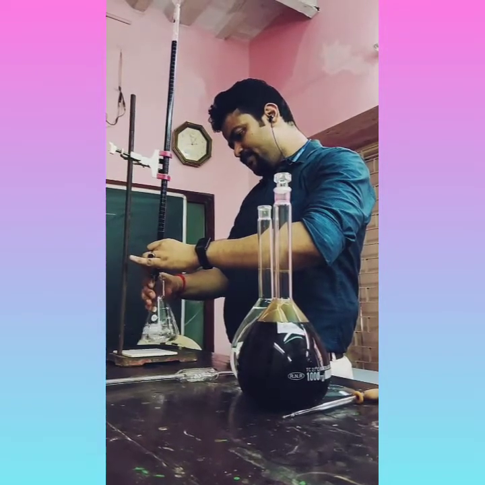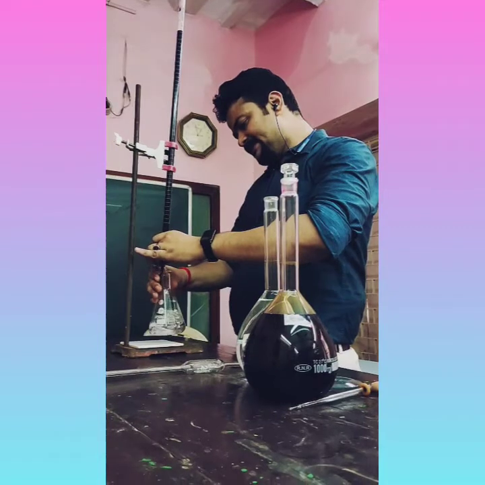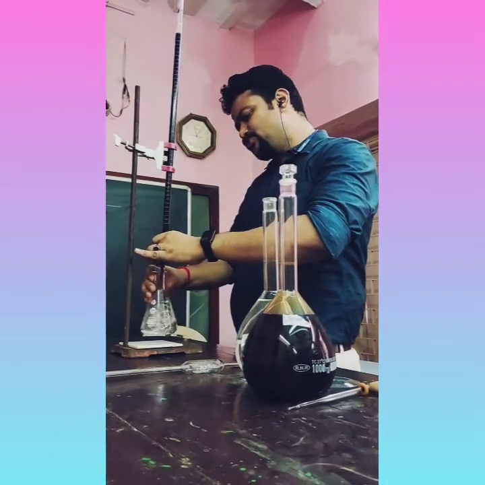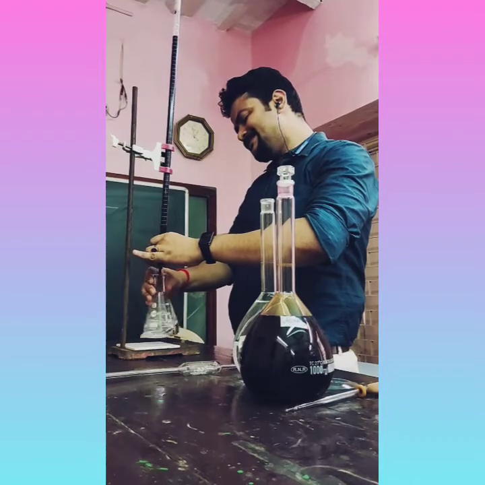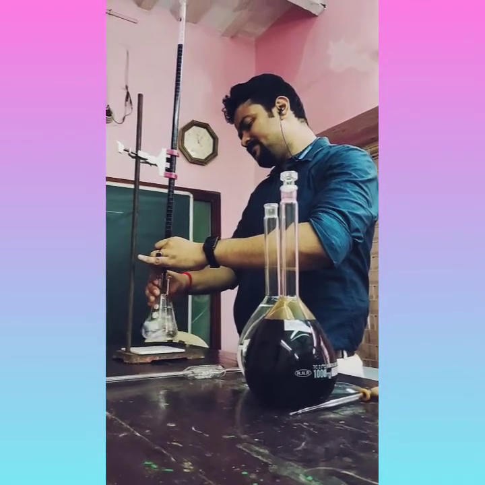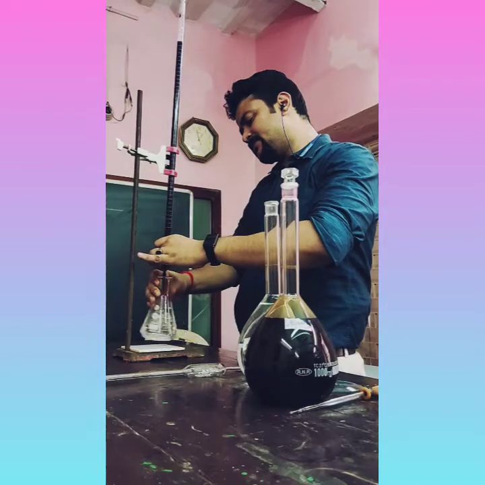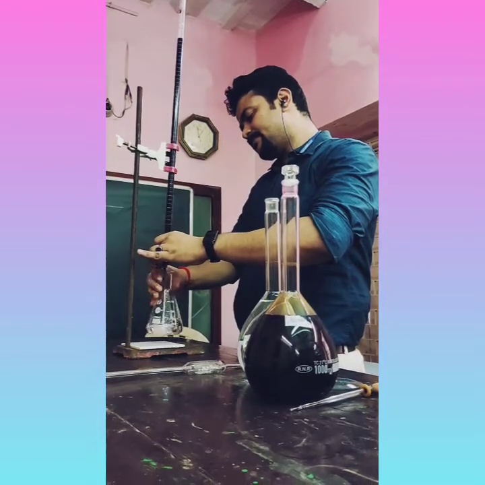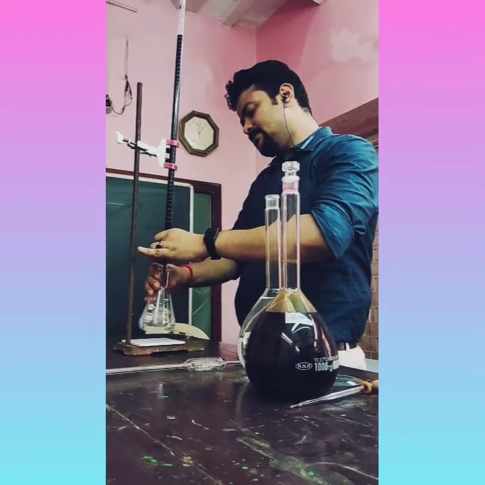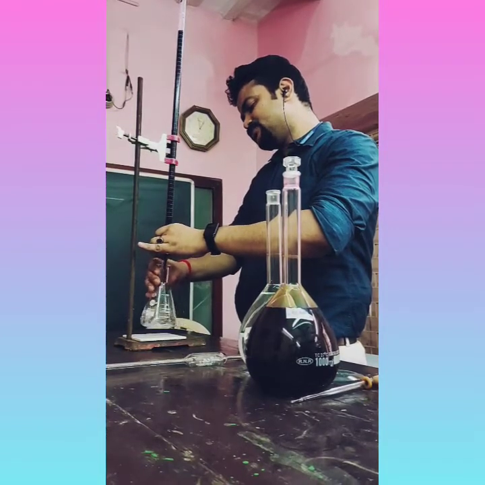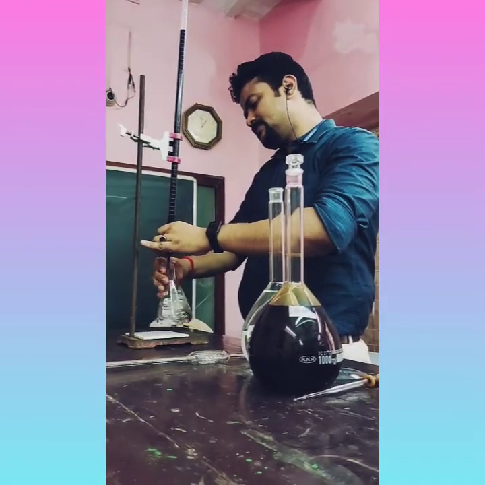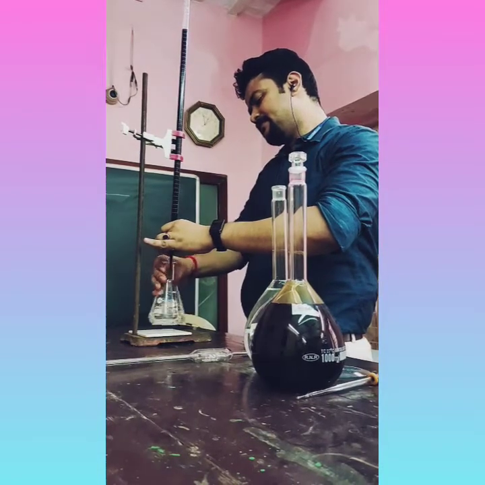Drop wise we have to add the KMnO4 solution, and with constant stirring. You have to shake this conical flask continuously. Drop wise add the KMnO4 solution in this conical flask.